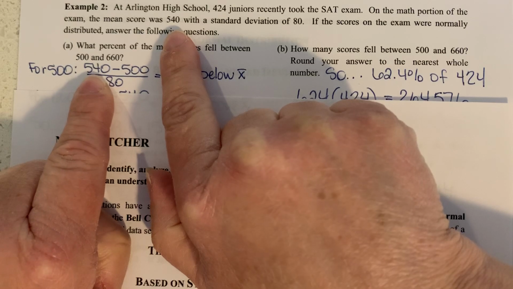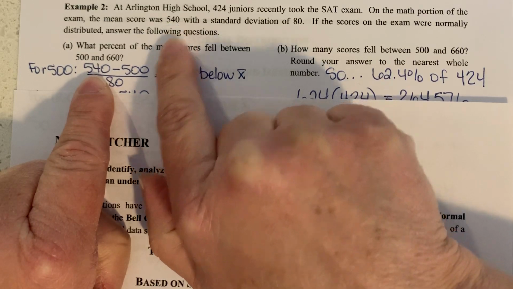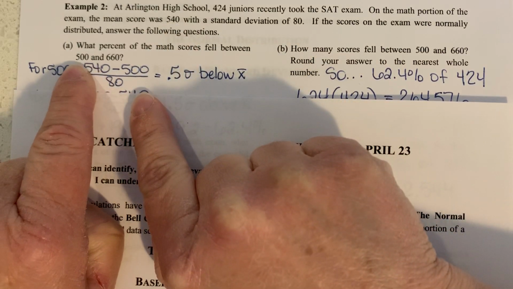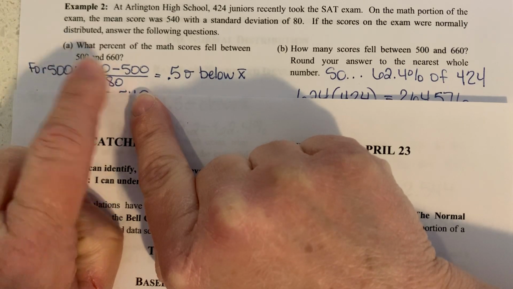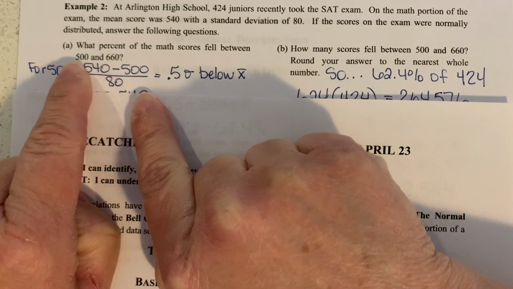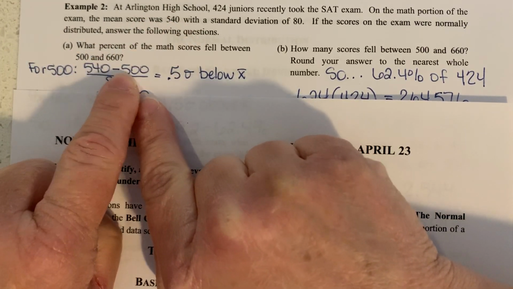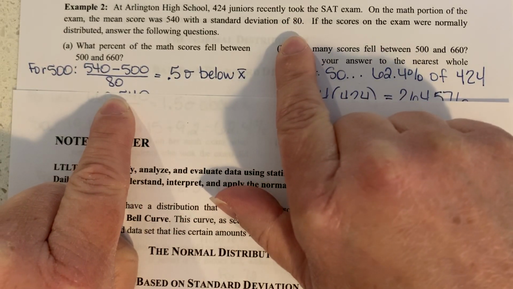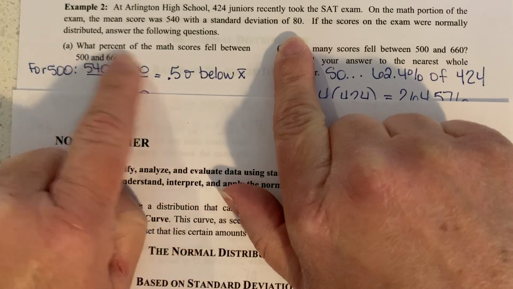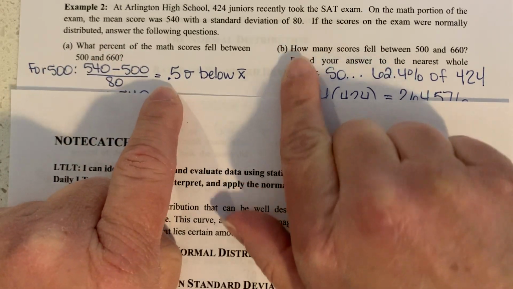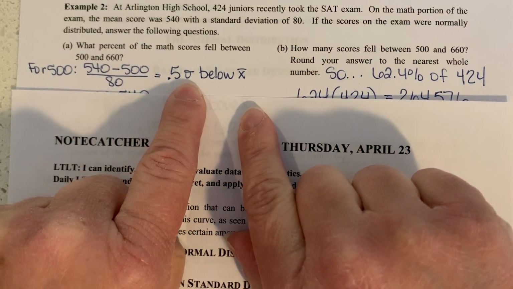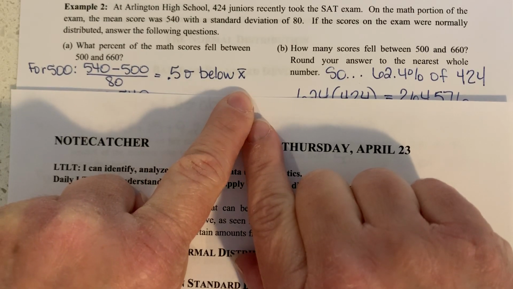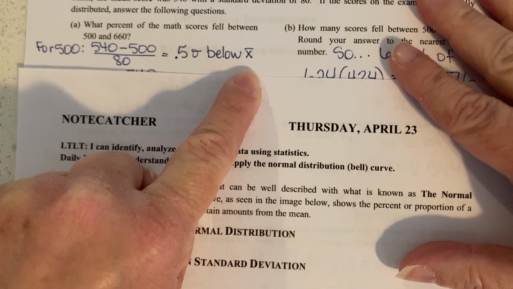So anytime we want to know this, we take the average minus the number, unless the number is bigger, and then it's the number minus 540. You'll see that in a minute. But the average, which was 540, minus the number, divided by the standard deviation of 80. If we divide that out, we find out that it's 0.5 standard deviations below the mean. Okay? So we're going to use that.